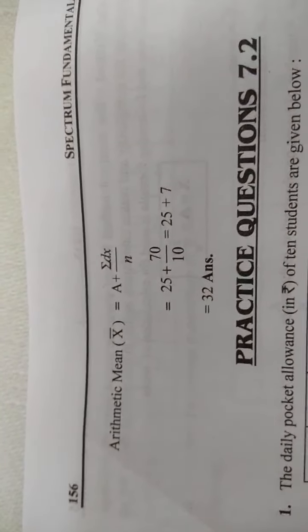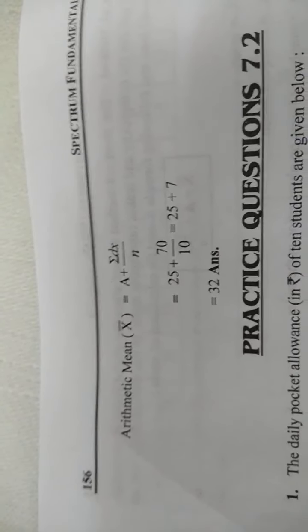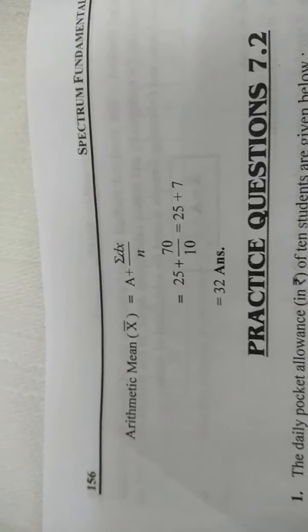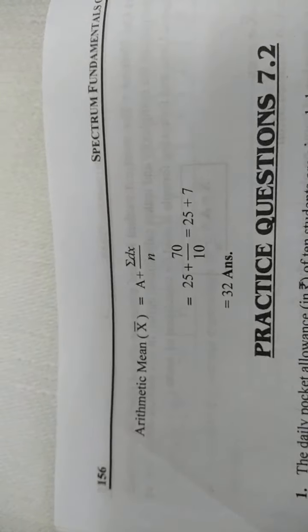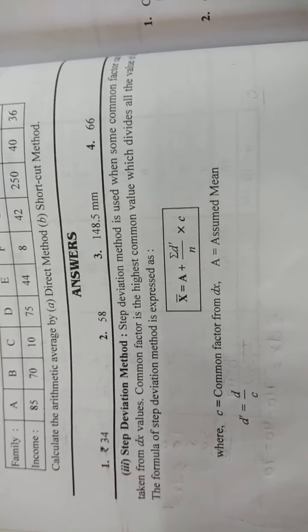Then calculate the arithmetic mean. A plus summation d divided by n, the number of items. A is the assumed mean, we have assumed 25. Calculate and we get 32 as the mean. The next method is step deviation. First we did the direct method, then shortcut, now the step deviation method. For this we will take another example.